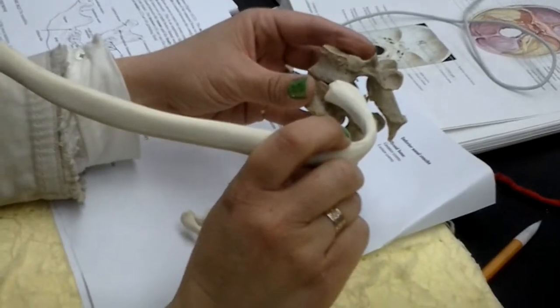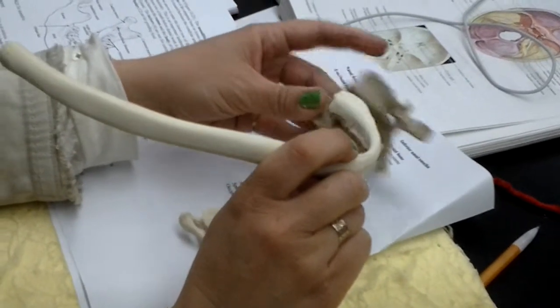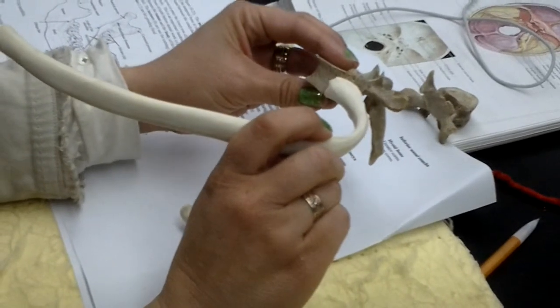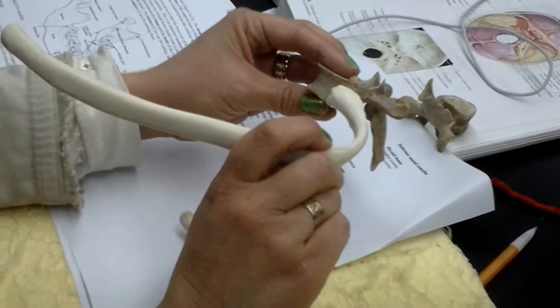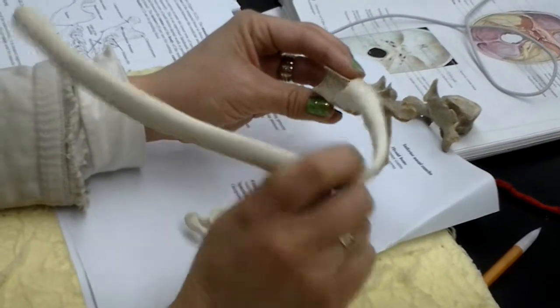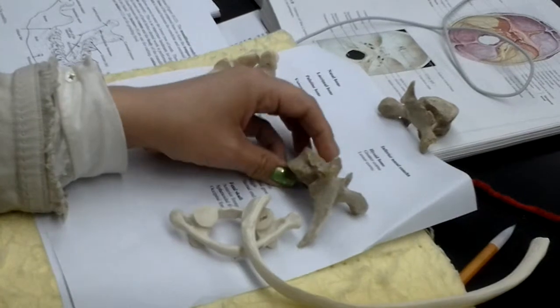But for ribs 11 and 12, it just goes right on the body. Those are your floating ribs, the false ribs. They're floating because they're not attached to the sternum. Okay?